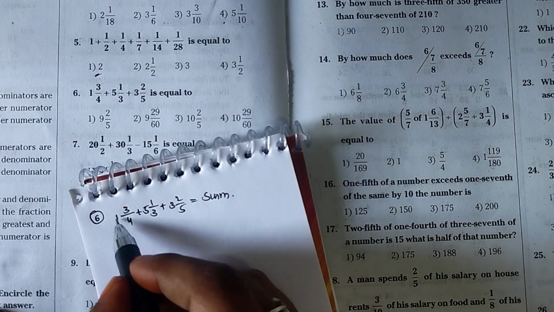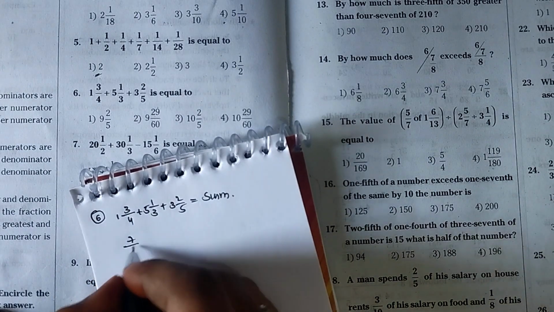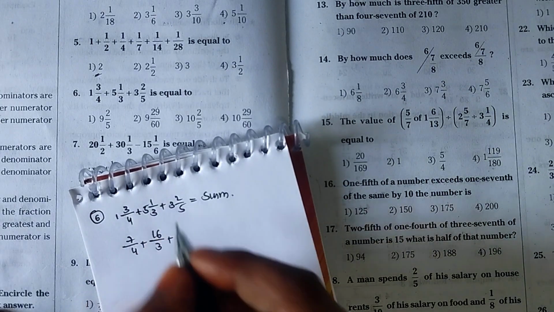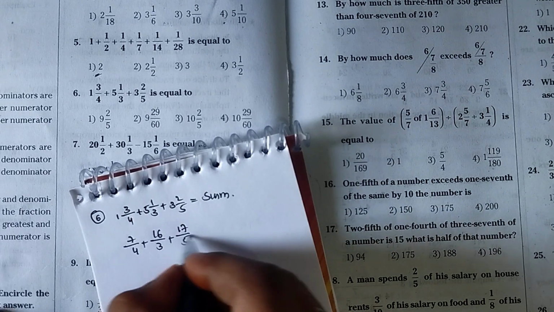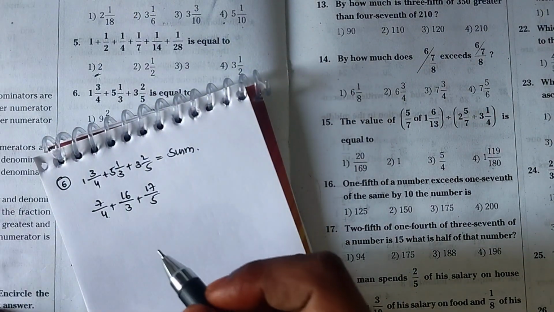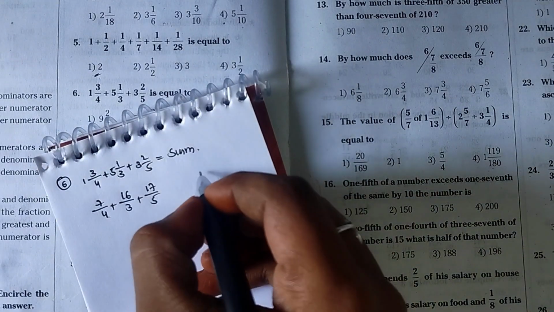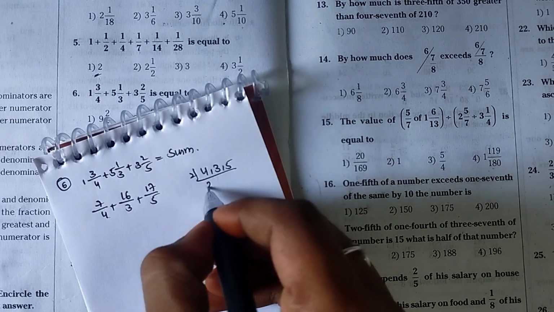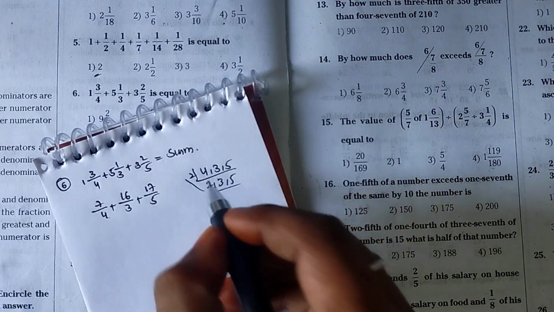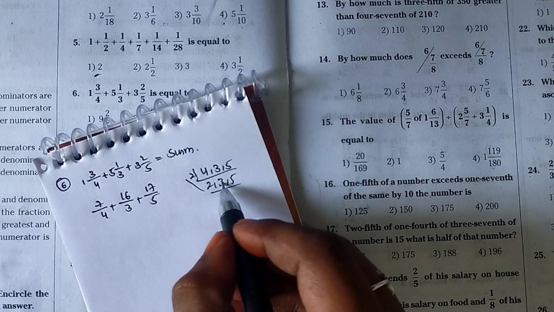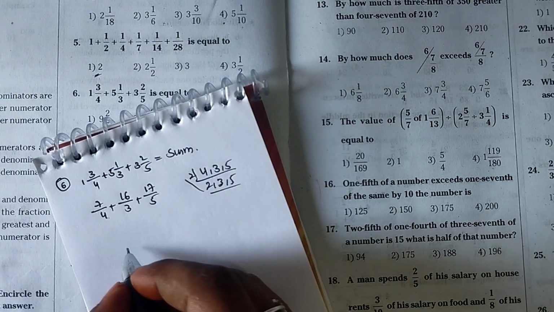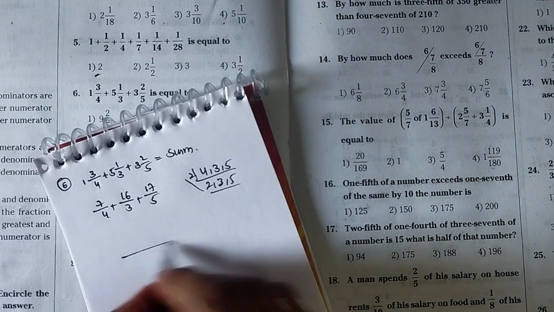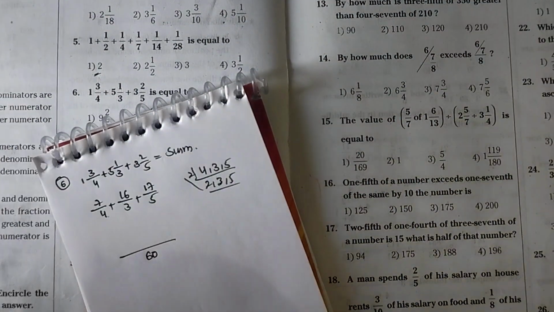Okay, how to convert that? 4 times 1 is 4, 4 plus 3 is 7, so 7 by 4, plus 5 times 3 is 15 plus 1, 16 by 3, plus 3 times 5 is 15 plus 2, 17 by 5. Here we have different denominators, so we need to find the LCM of 4, 3 and 5. We multiply all these numbers: 2 times 2 is 4, 4 times 3 is 12, 12 times 5 is 60. So 60 is the common denominator for all the fractions.